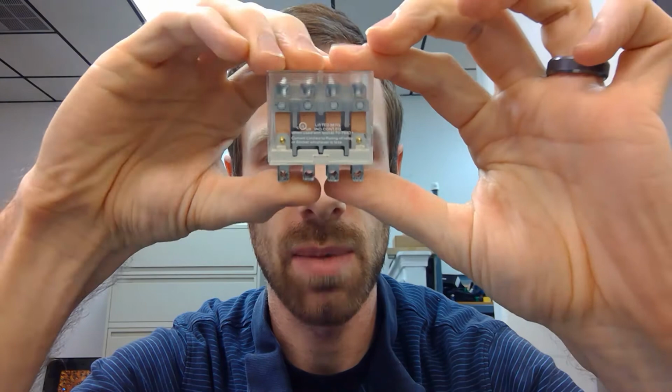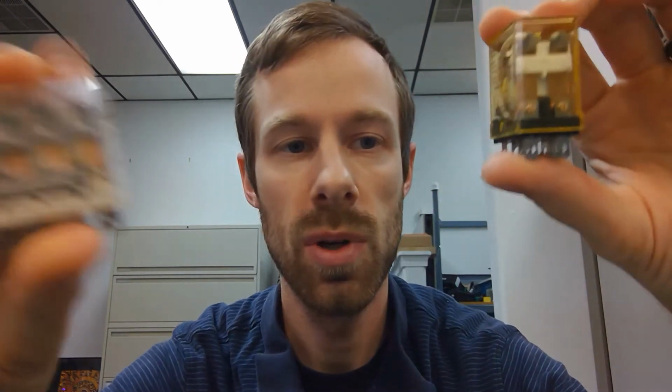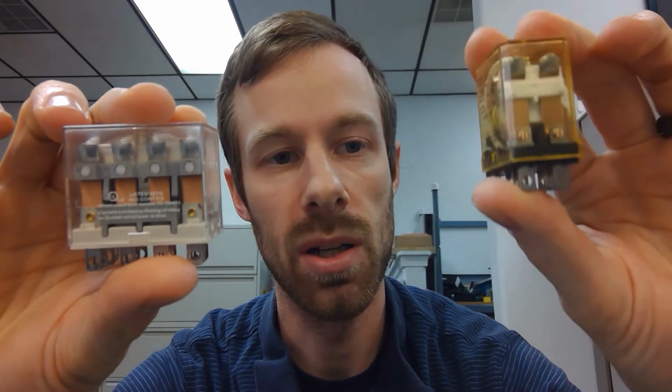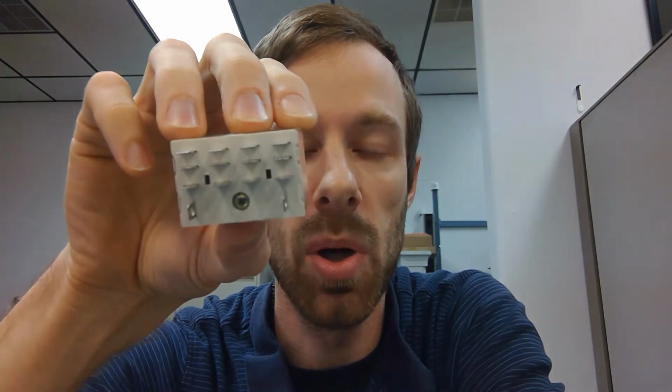And the number of copper tabs, 4 different circuits that can be activated by this. The number of circuits that can be activated, like 2 versus 4, is the number of poles. So this one we'd call a double pole or a 2-pole relay. Here's a 4-pole relay. When you see the relay with the little groups of 3 pins, the number of groups shows you how many poles it has.